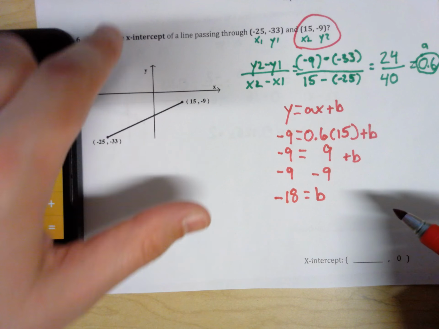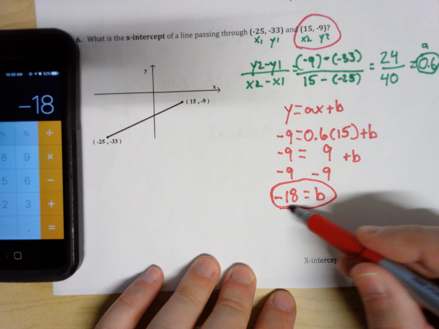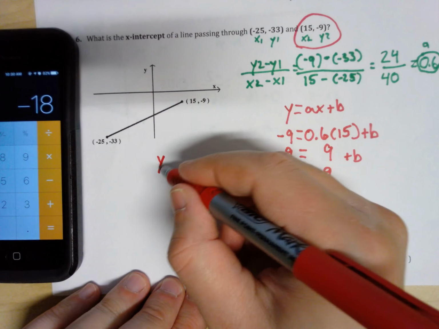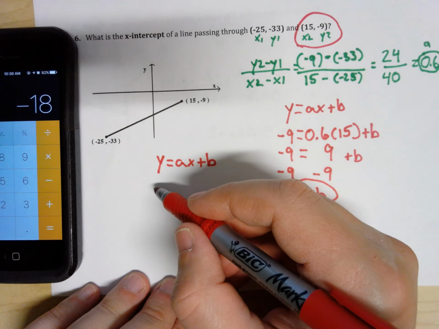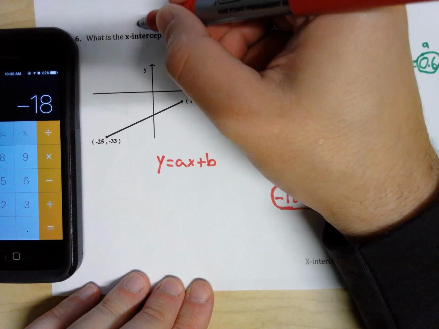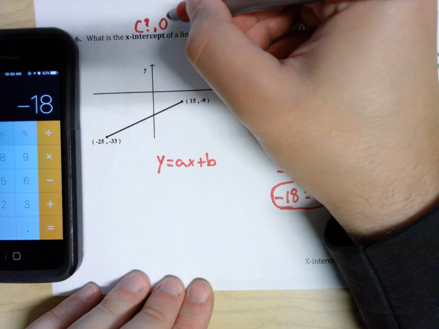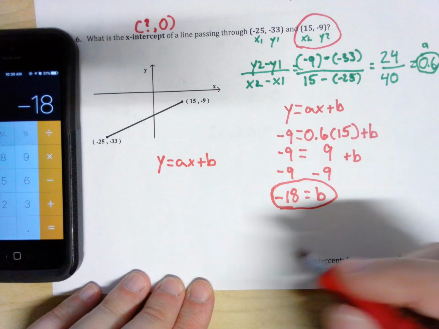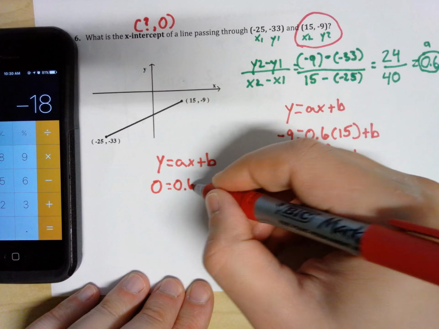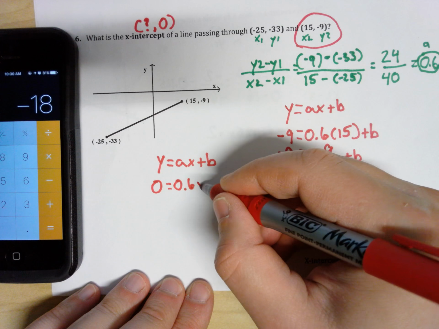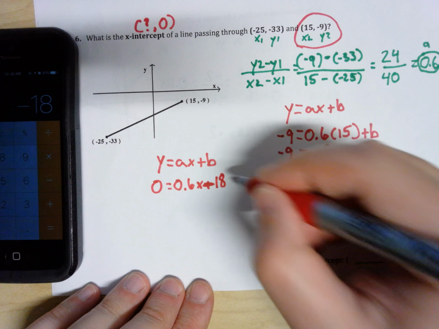So now we're asked to find our x-intercept. We have our A and we have our B now. So we're using that formula. We have y equals ax plus b. We know that our y is 0 because if we have an x-intercept, we don't know what x is, but we know that y must be 0 because it's somewhere on the x-axis. So we know that y is 0. We know that A is 0.6. We don't know what x is, and then we know, oops, it's a negative, it's negative 18.